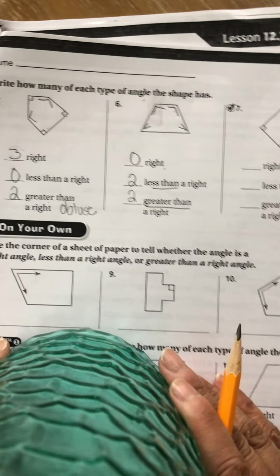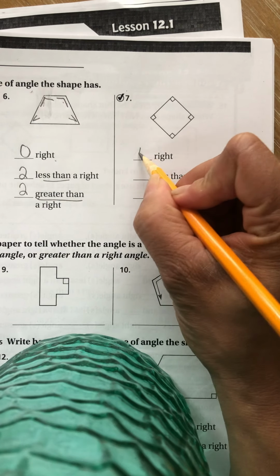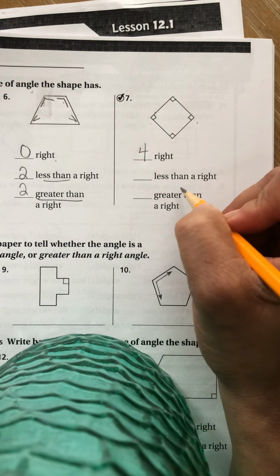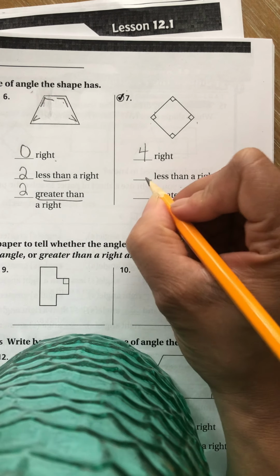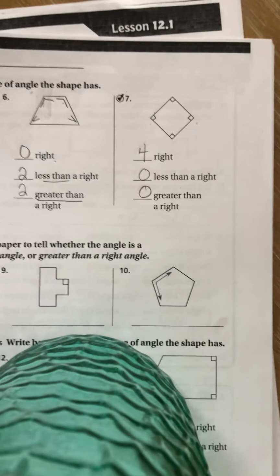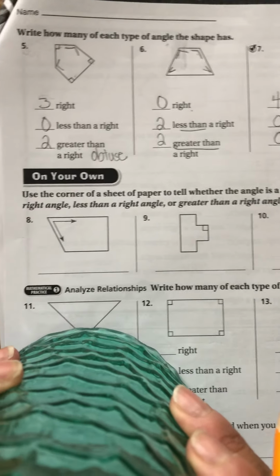Okay. Now look at number 7. How many right angles do you see? 4. You see 4 small corners that make squares. So how many are less than a right? None. How many are greater than a right? None. They're all right angles. Now let's go down.